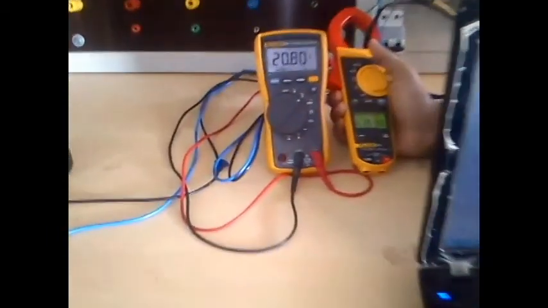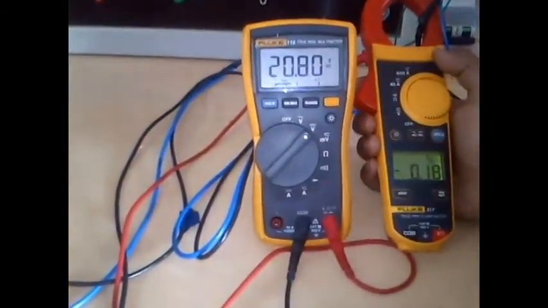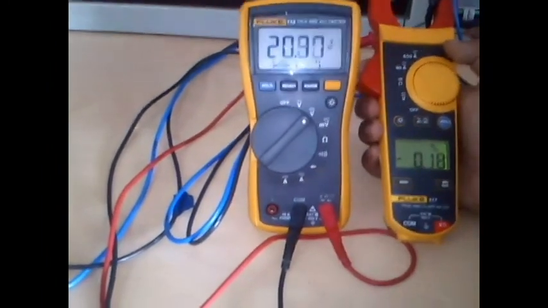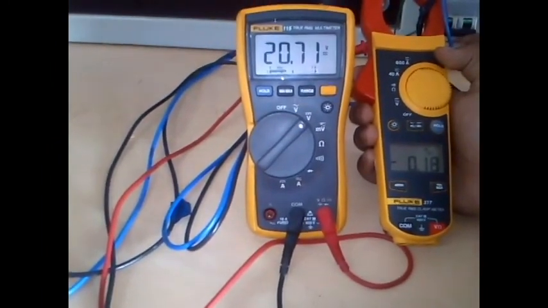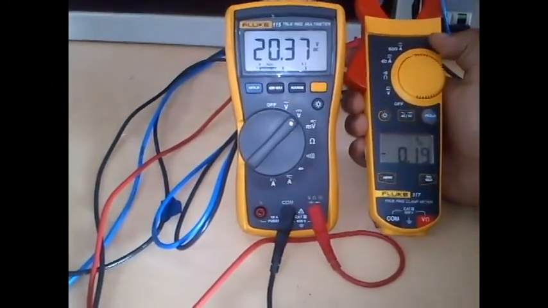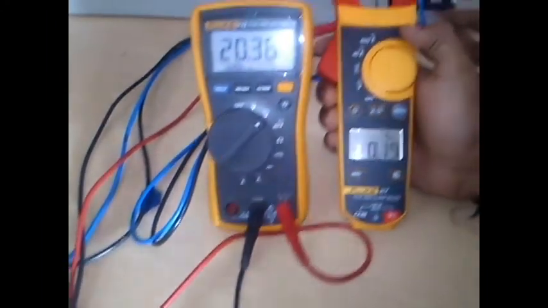The power output of the solar panel in the terrace is transferred to the lab through the switchboard. We have connected 2 meters in the input side. One meter shows the voltage across the solar panel and the other shows the current drawn from it. As you can see, the open circuit voltage of the solar panel is 20.8 volts.